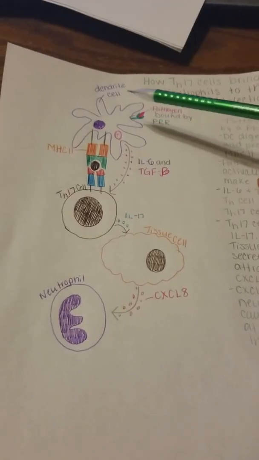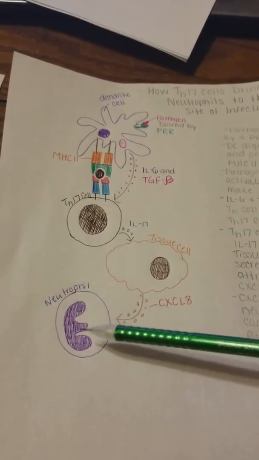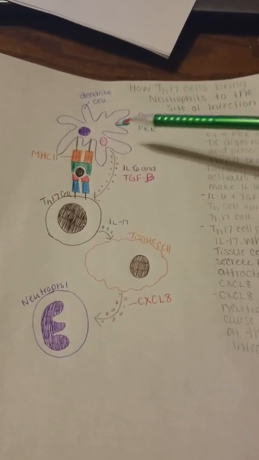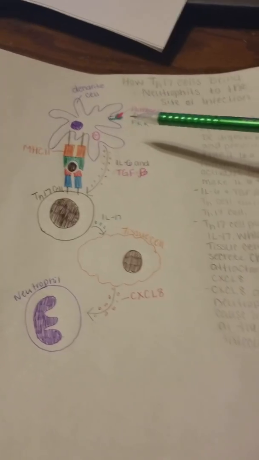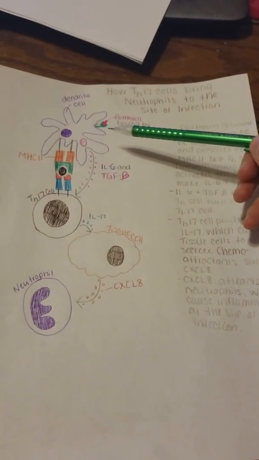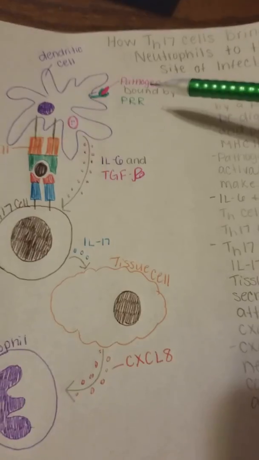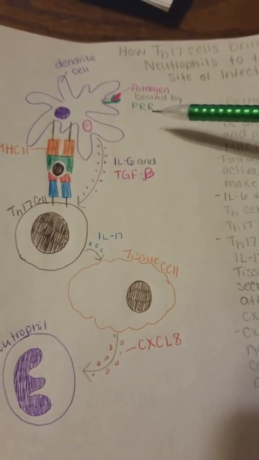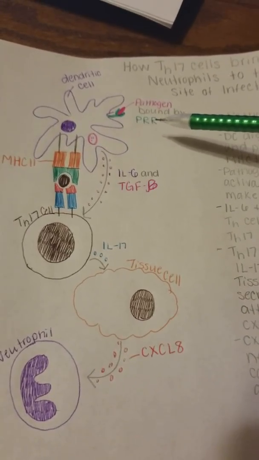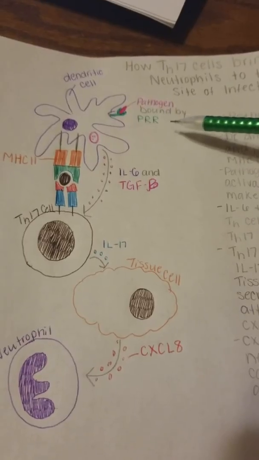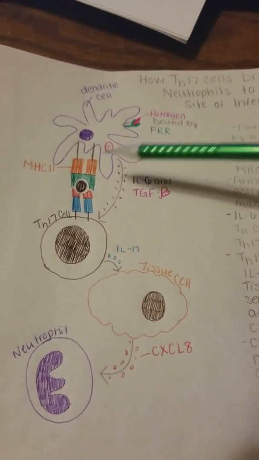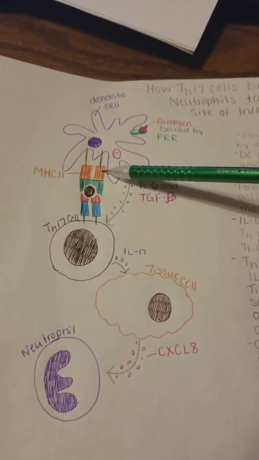So here's how that one works. You can see here's your dendritic cell, and here's your neutrophil. The dendritic cell has an antigen bound by PRR, a pattern recognition receptor. Here's the MHC2 proteins.